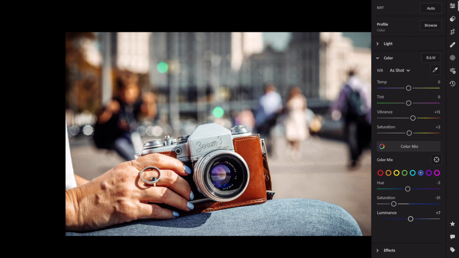Luminance, plus 27. Purple. Saturation, minus 20. Luminance, minus 13.